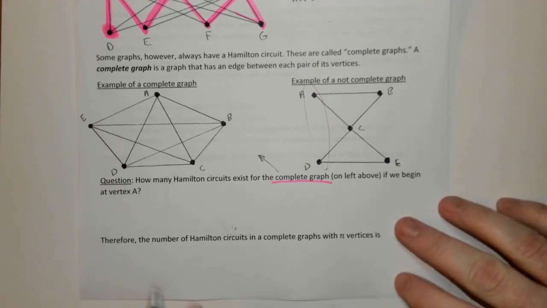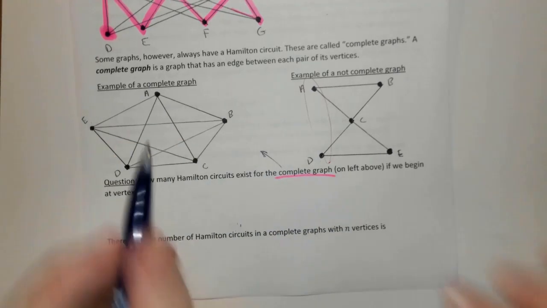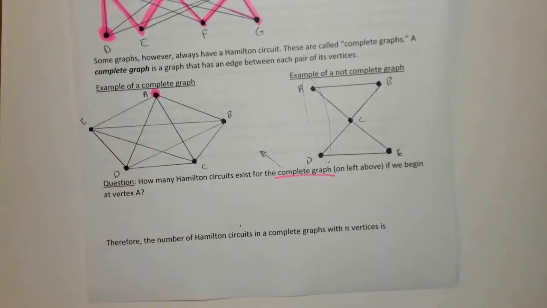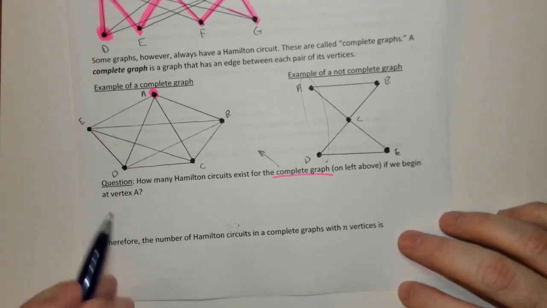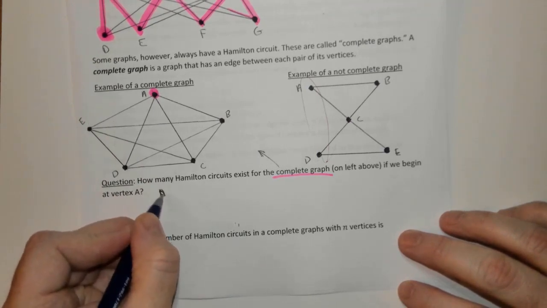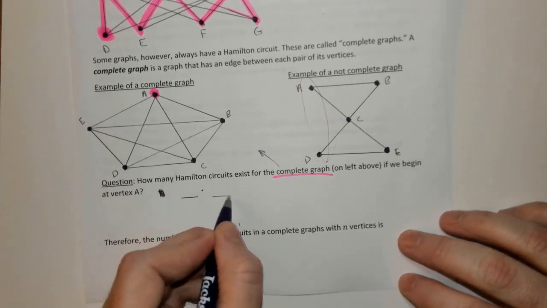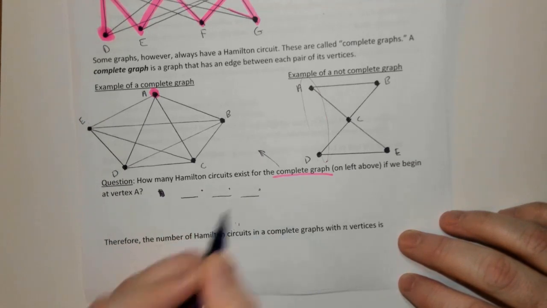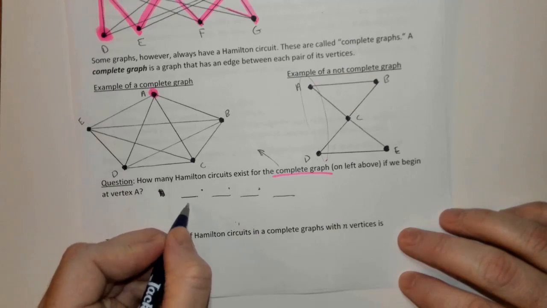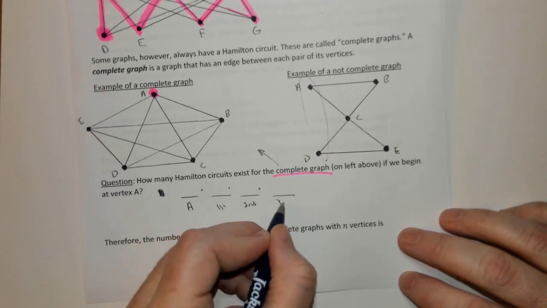So, how many Hamilton circuits exist for complete graph if we start at A? So I start at A. Keep in mind, I'm only allowed to hit each vertex once. Actually, let me do it this way. We want to figure out how many. So let me do this. I'm going to treat this as a blank problem. I may need to add more blanks, so forgive me. But we're going to start at A, and then we have first stop, second stop, third stop, etc.